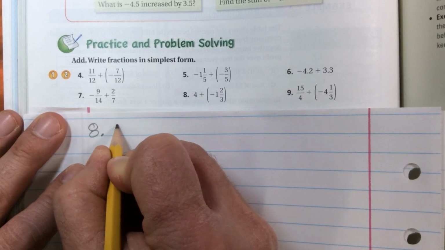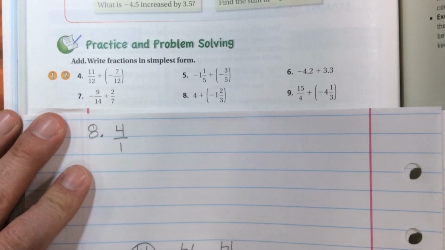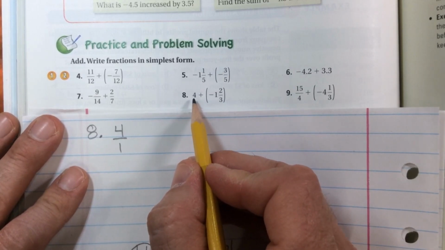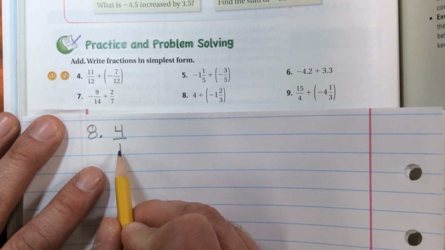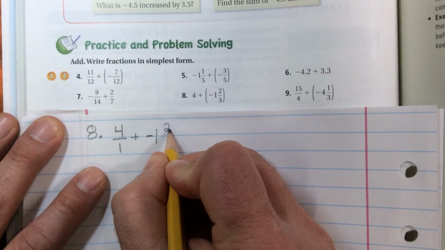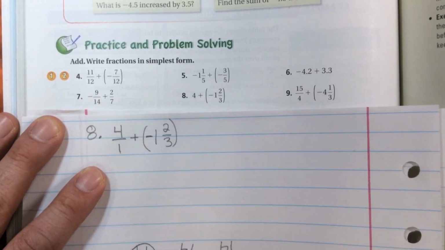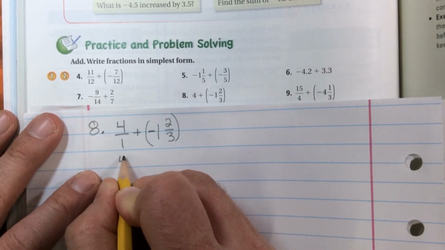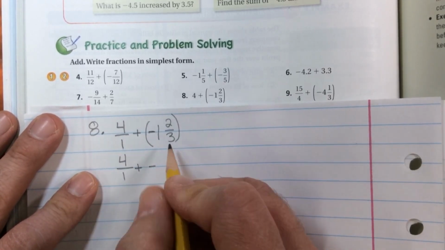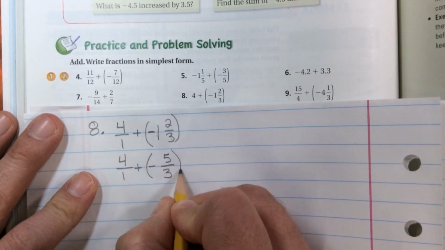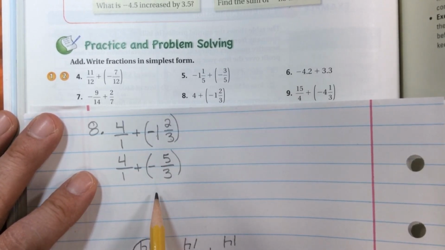I have 4, which I'm going to write as 4 over 1, because remember, to turn a whole number or an integer into a fraction, you just put it over a denominator of 1, plus negative 1 2/3. Well, here's a time when I have to turn this into an improper fraction, which would make this 4 over 1 plus a negative 5 over 3. Okay, well now they're both fractions, but not common denominators yet.